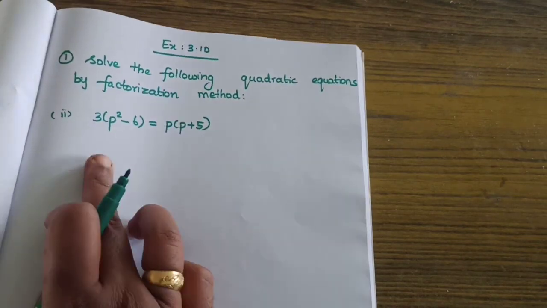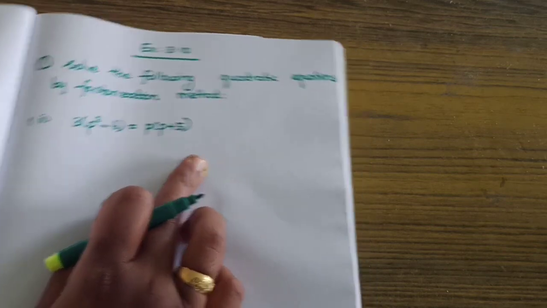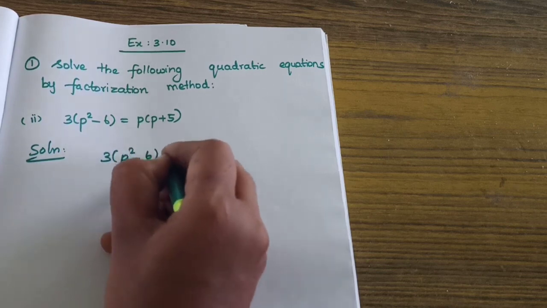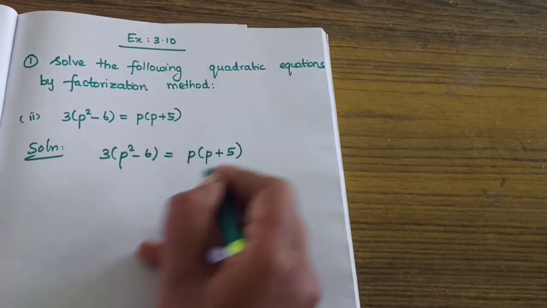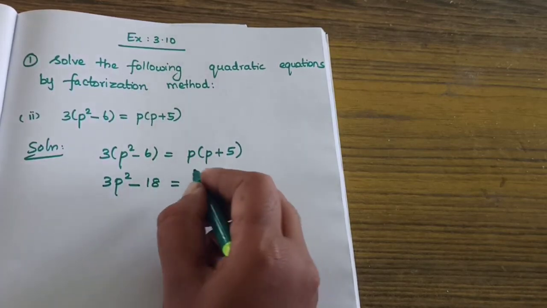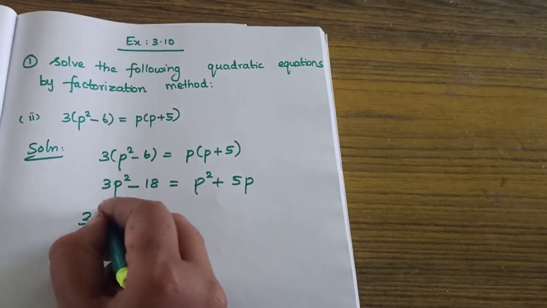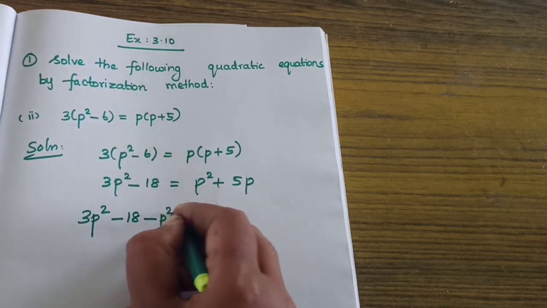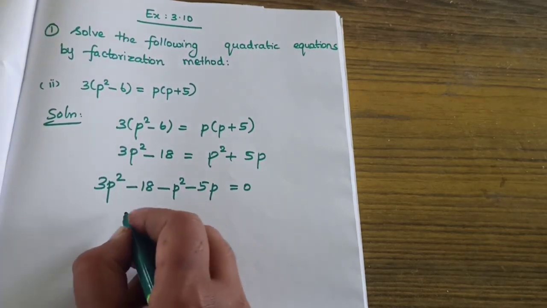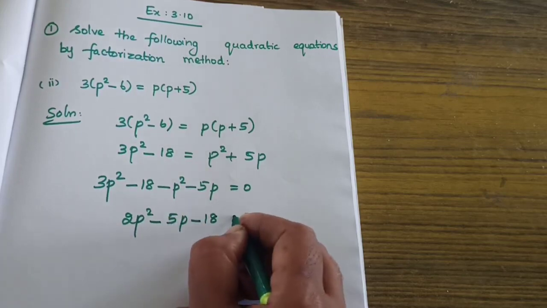First one, you need to check whether it is in the standard form. Here, it is not in the standard form. First, you need to convert into the standard form. Okay, listen. Solution: 3 into p square minus 6 equal to p into p plus 5. Multiply the 3 inside. So, 3p square minus 3 6s are 18, which is equal to p square plus 5p. Take all the terms to one side. So, 3p square minus 18 minus p square minus 5p equal to 0. Then 3p square minus p square is 2p square, then minus 5p, arranging in order, minus 18 equal to 0.